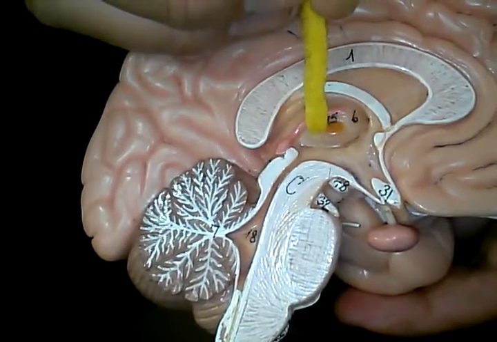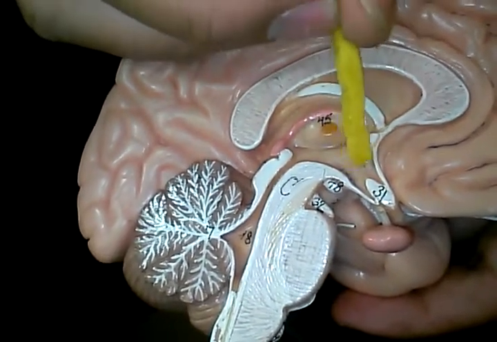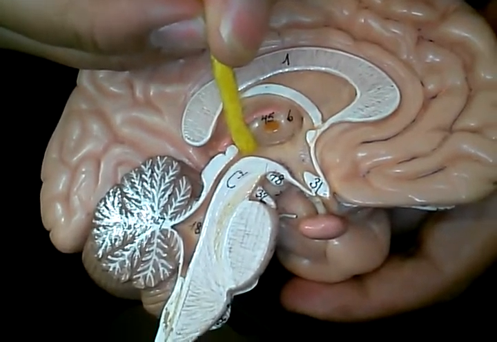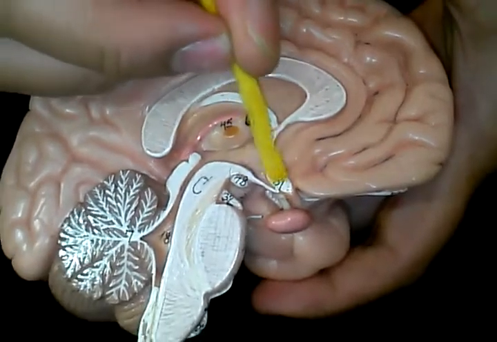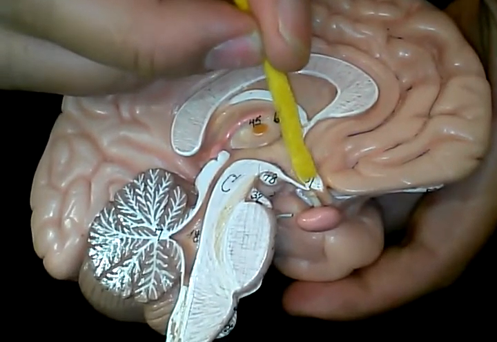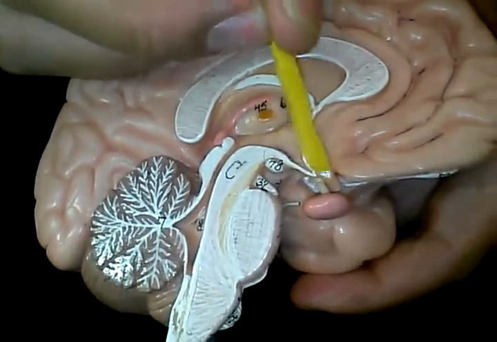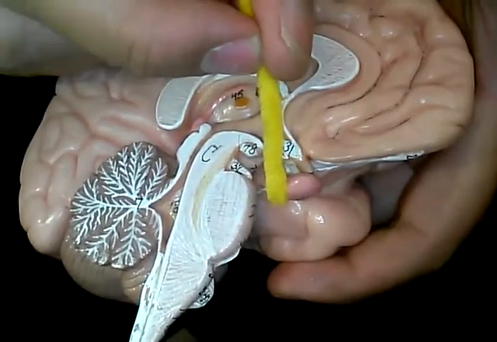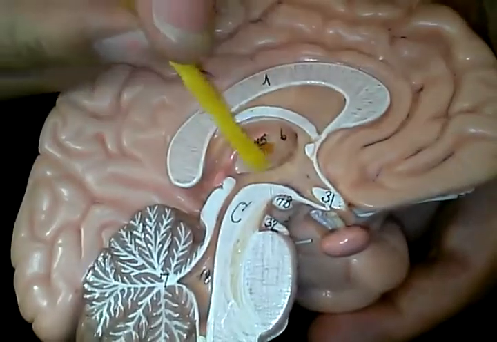So if you're looking at the eye, which is the thalamus, under the thalamus you have the hypothalamus, and here is the third ventricle. The hypothalamus will go to the mouth, which is the optic chiasm, and the infundibulum, which is connecting the mouth, the optic chiasm, to the pituitary gland. Here is the pituitary gland or the hypophysis. Okay, let's go back here.